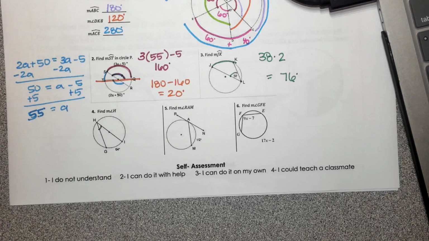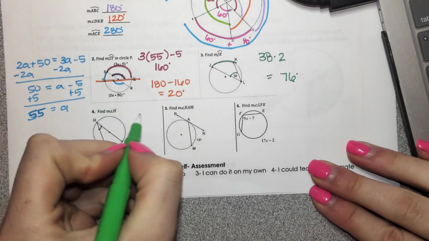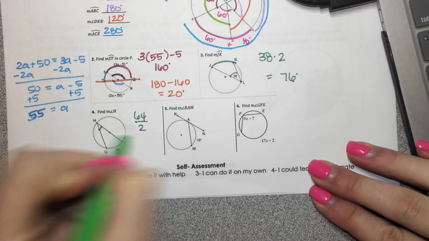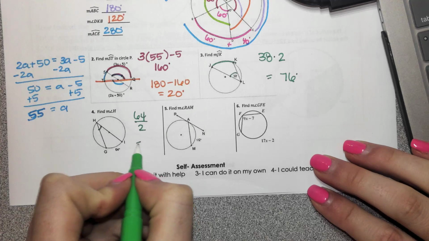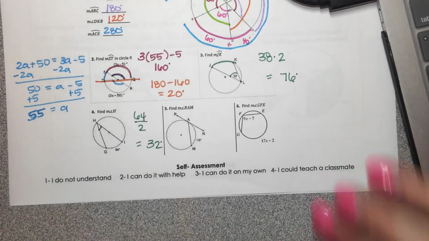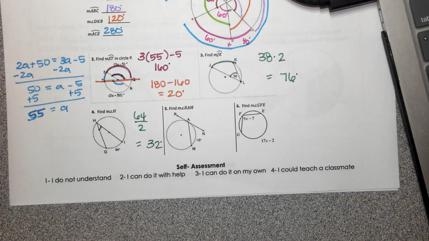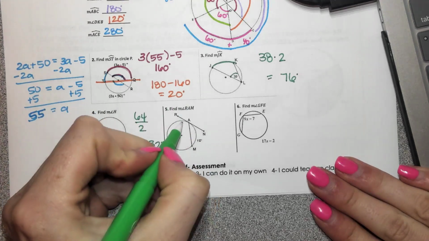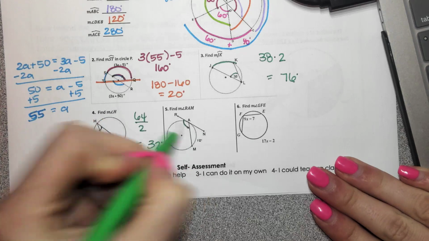What is this angle? 32. How'd you find it? Divided by 2. 64 divided by 2, or times 1/2, gave you 32 degrees. Okay, what about number 5? It wants us to find angle RAM. So we're looking for this distance.